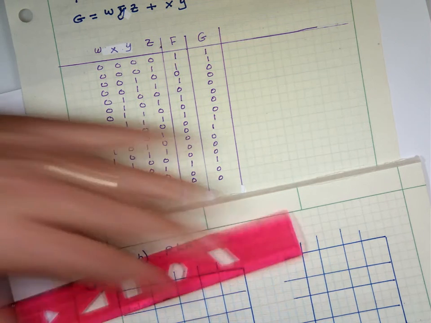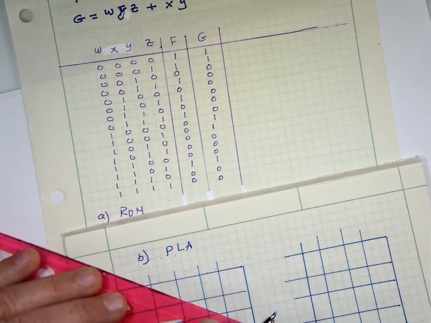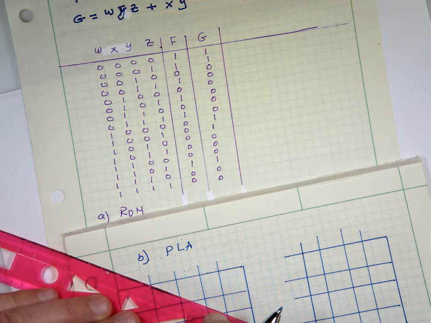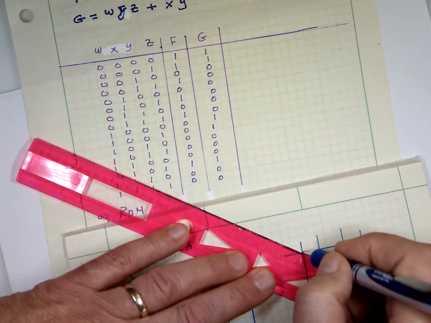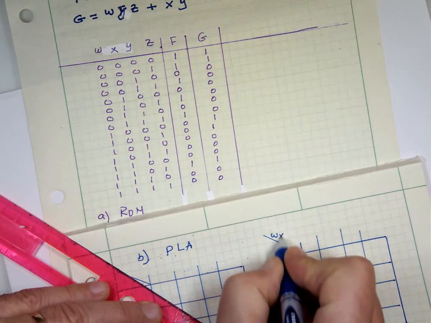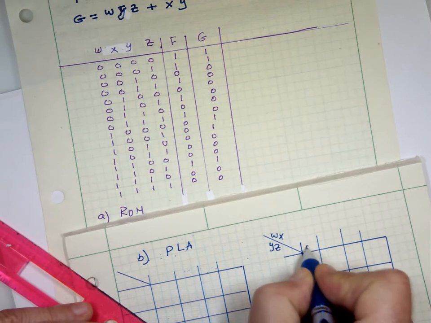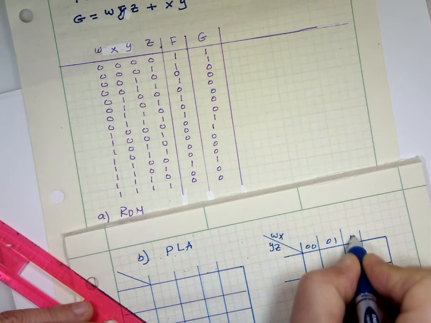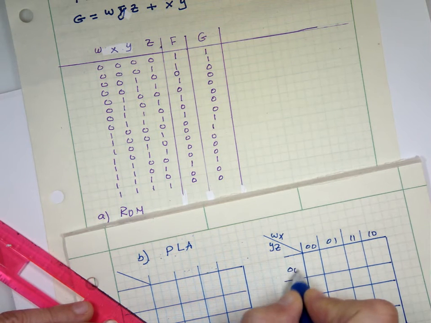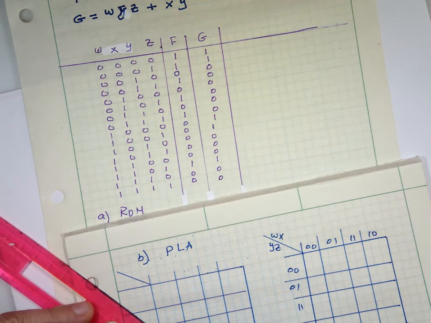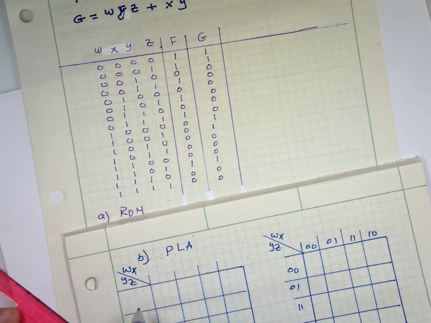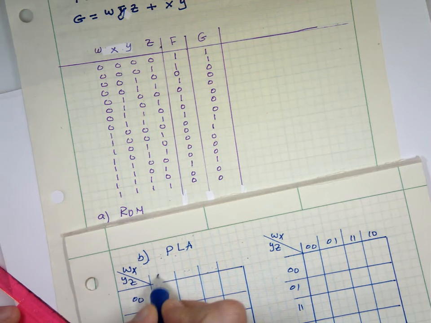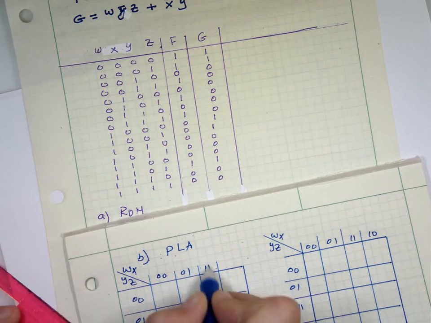Okay. What are W, X, Y, and Z we using? W, X, Y, Z. 0, 0, 0, 1, 1, 1, 1, 0. W, X, Y, and Z.